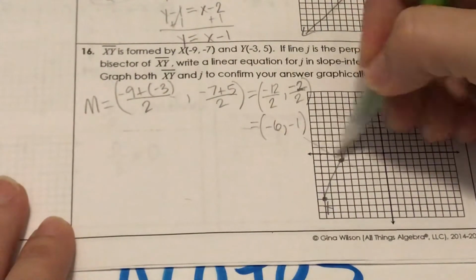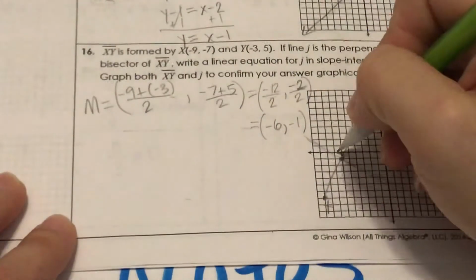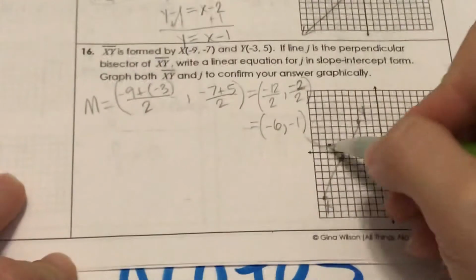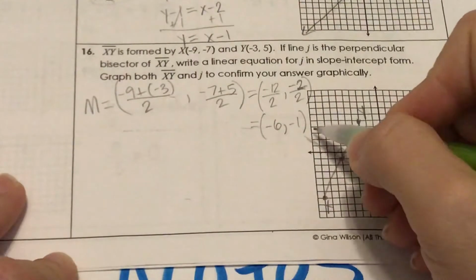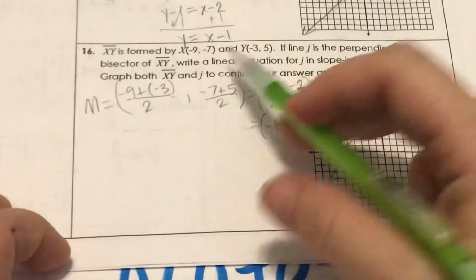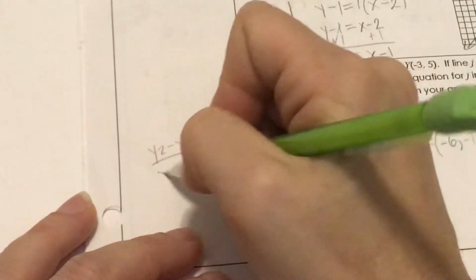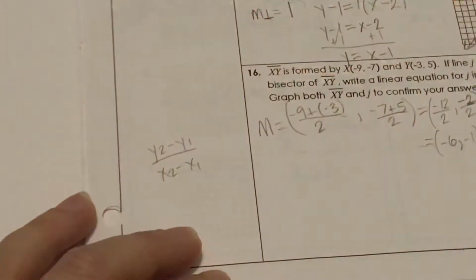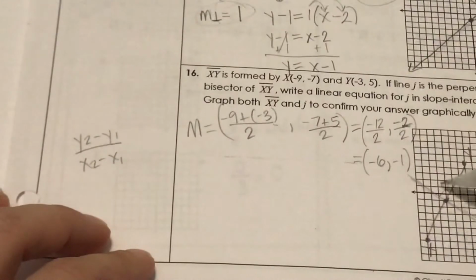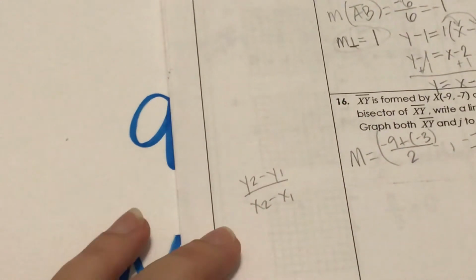So our bisector is going to hit right here. It's going to be perpendicular, so look something like that. It's going to make a right angle right there. But to know what the slope is, we have to figure out what the slope of this one is. So you can use y2 minus y1 over x2 minus x1 if you don't want to count all these little spaces up and over. I'm going to do that just as practice. If you want to count up and over, rise over run, that will work too.